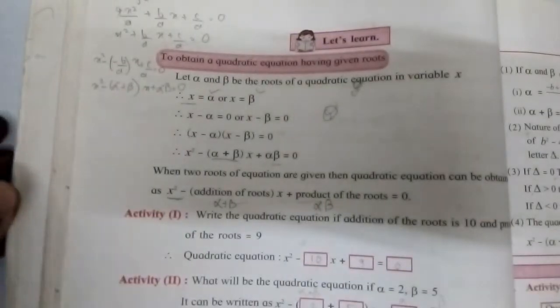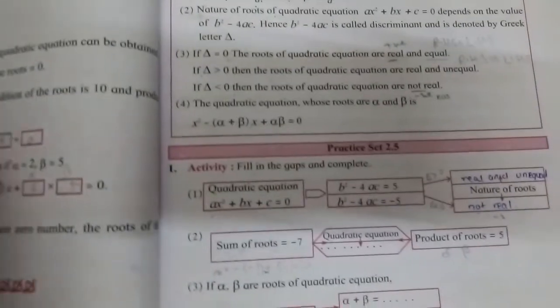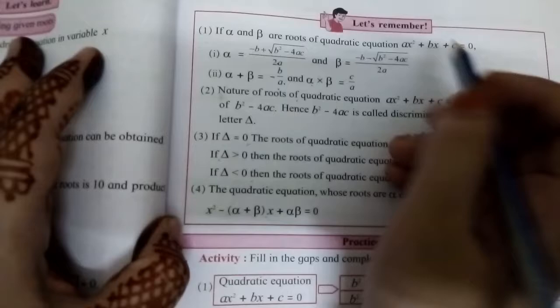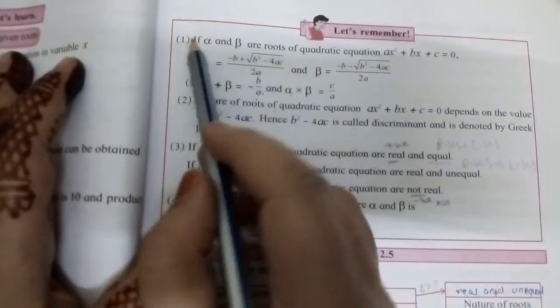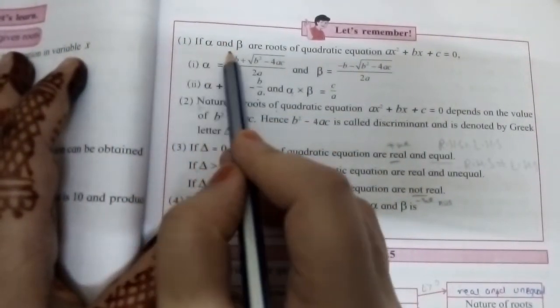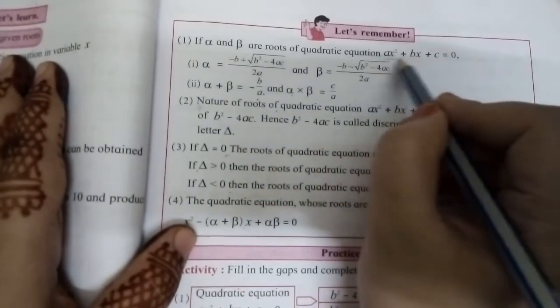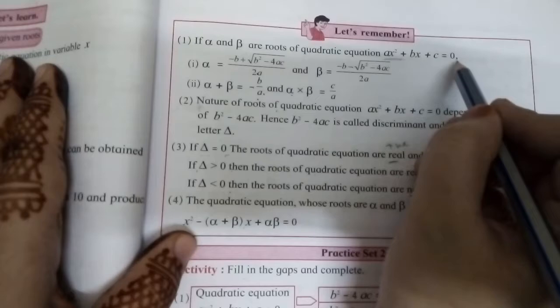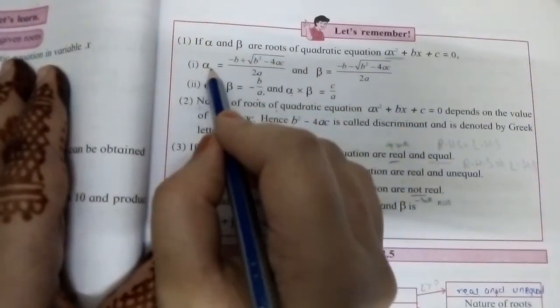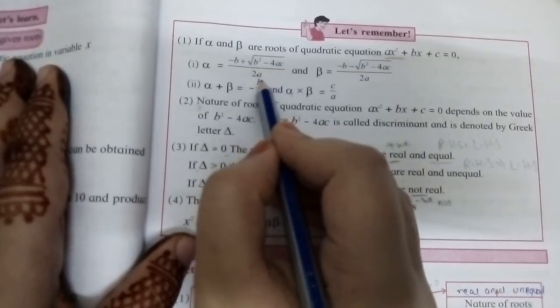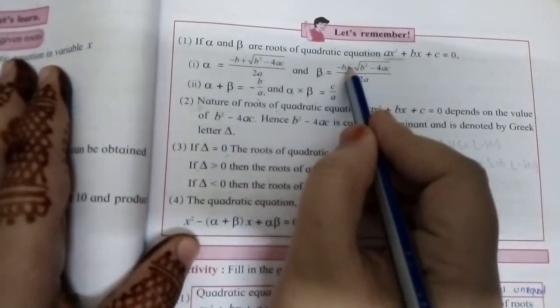All right, now let's start practice set 2.5. Here on page number 49, one table is given to us. Let's remember it. First, if alpha and beta are the roots of a quadratic equation in the general form ax square plus bx plus c equals 0, then alpha is equal to minus b plus square root of b square minus 4ac upon 2a, and beta will be the negative form of the roots.